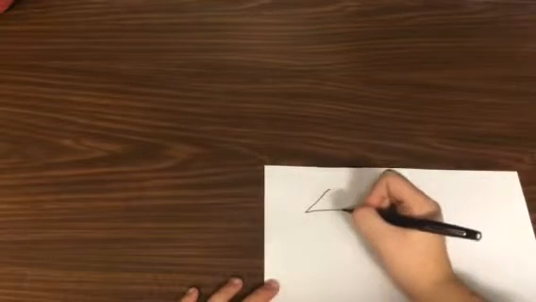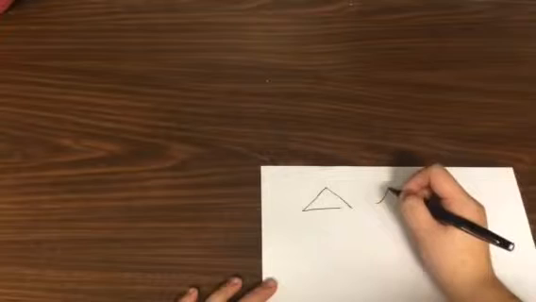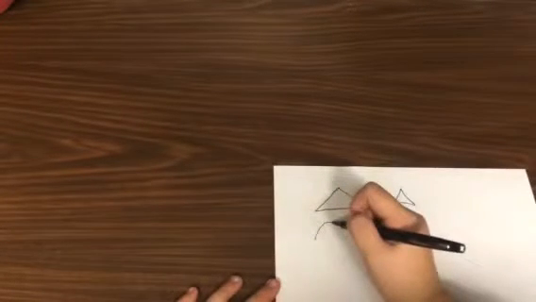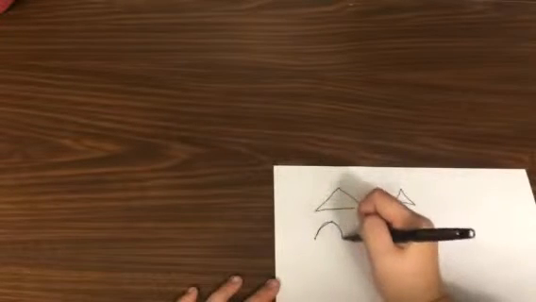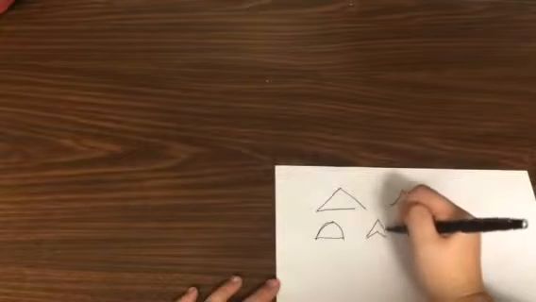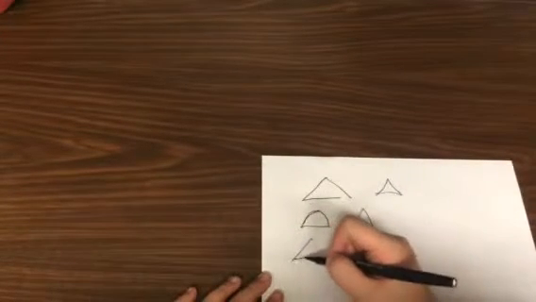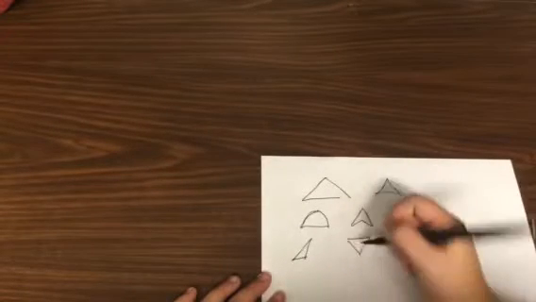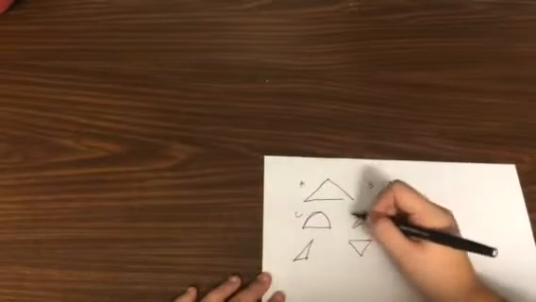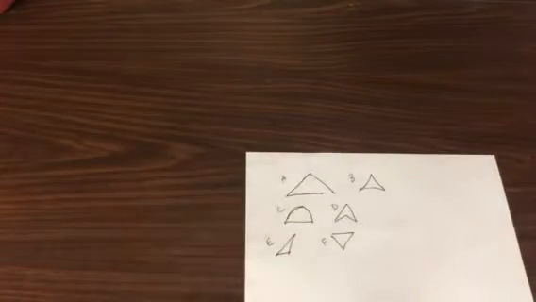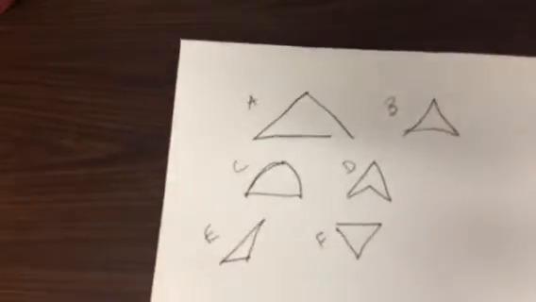Next, for the differences between a level 0 and a level 1, you could draw each of these shapes, and at a level 0, they would identify that A, B, C, D, and F are all triangles. They would not identify E as a triangle because they would say it was too skinny.